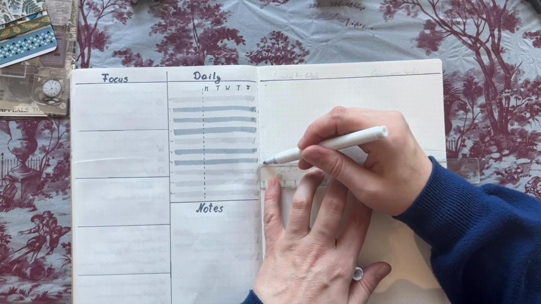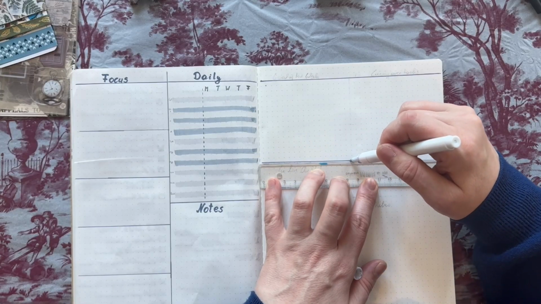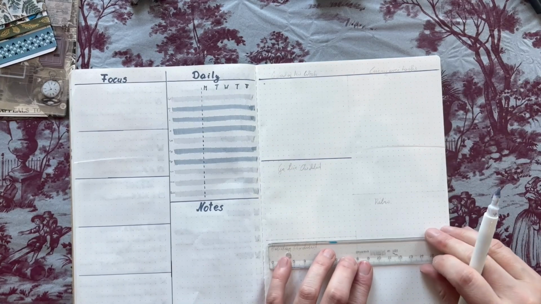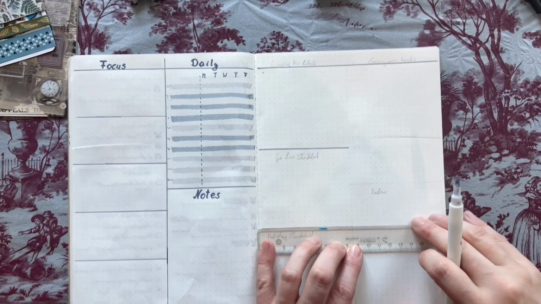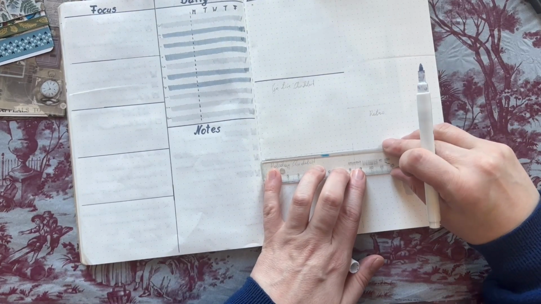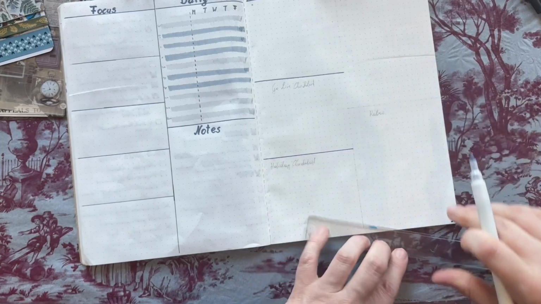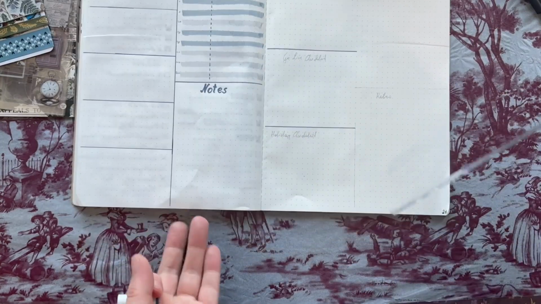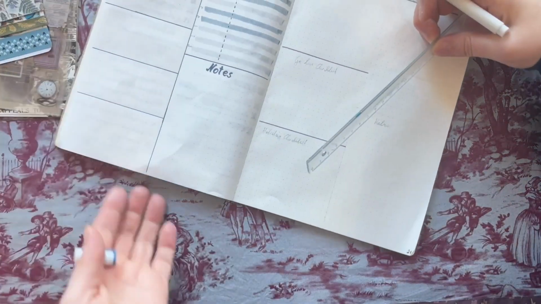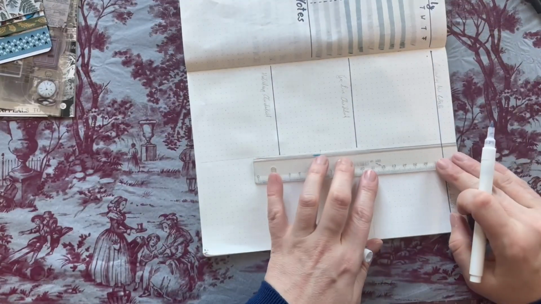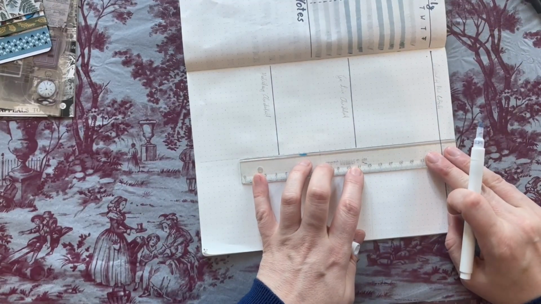So the second page, I want to use other notes. So first draw the lines, and then I can focus on talking.